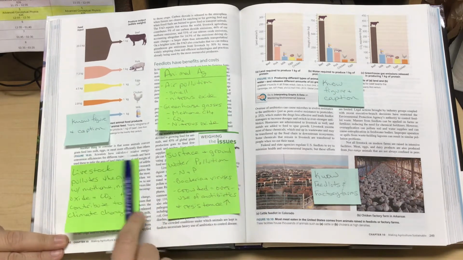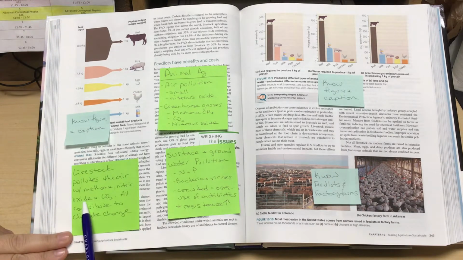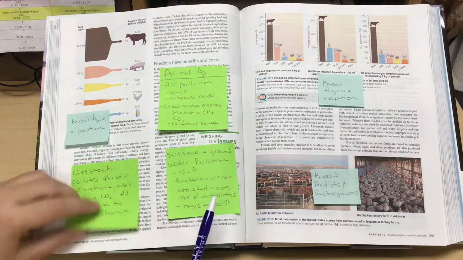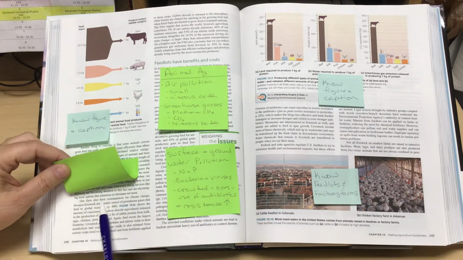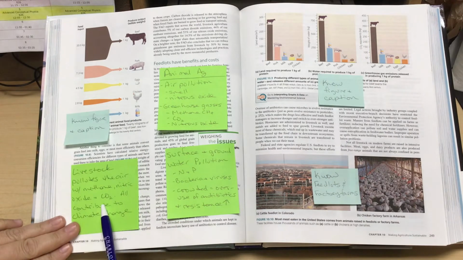You should know here that livestock pollute the air with methane. And then there's nitric oxide and CO2. And these are all like animal waste products, and they all contribute to climate change. And so it talks a little bit about that in here about diet having consequence for climate change. So make sure you know that.